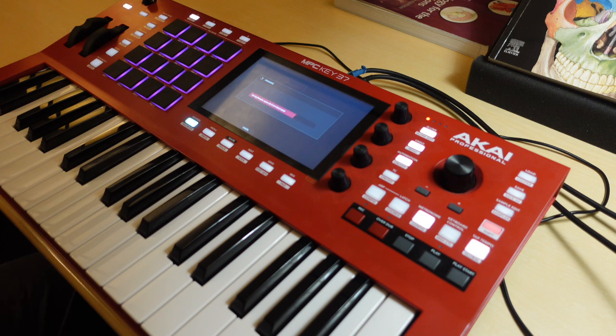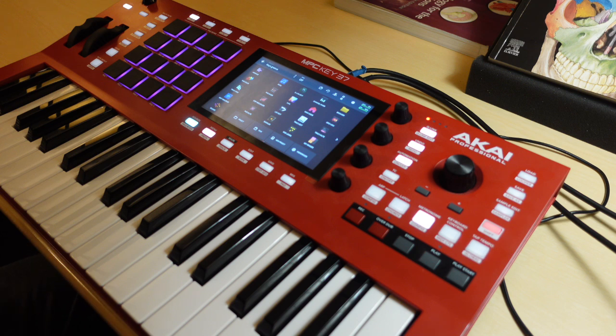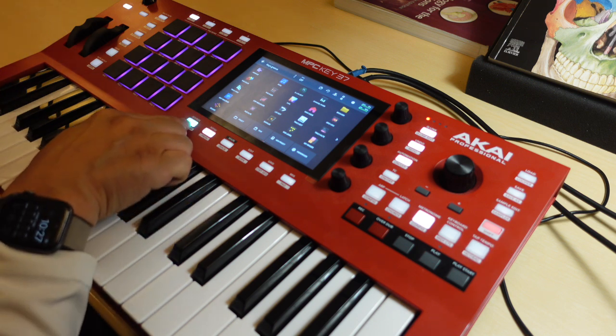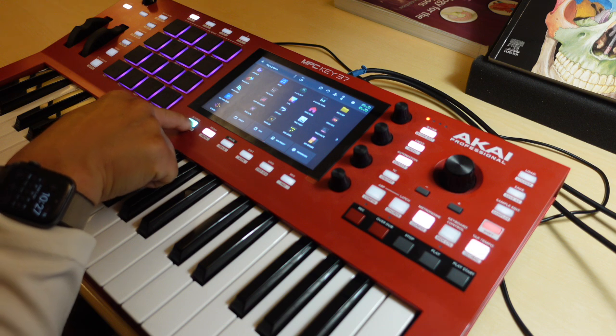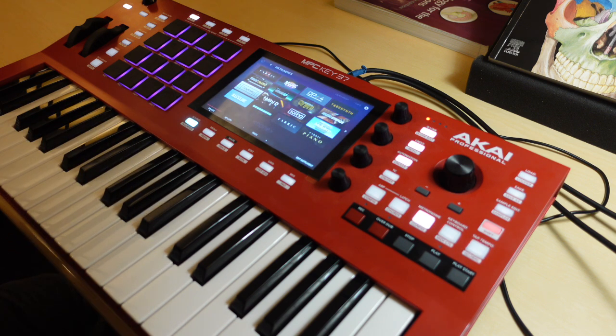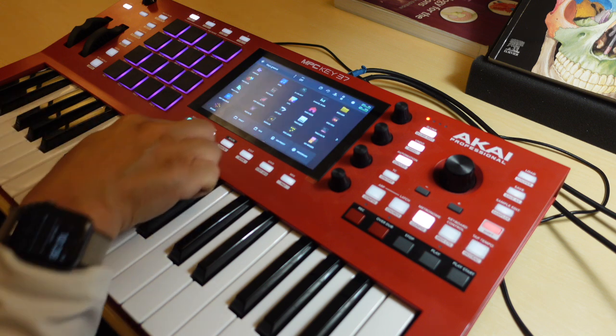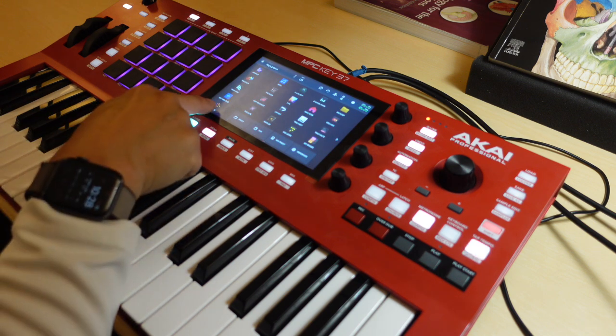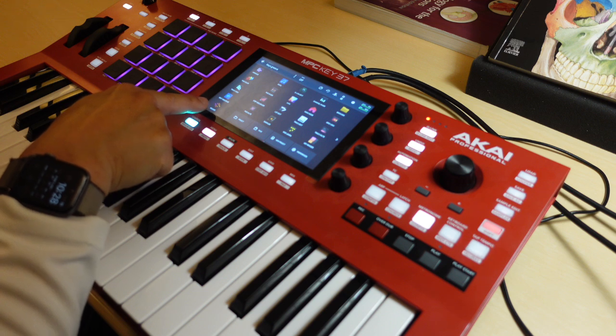Because what's going to happen is we're going to use what they call set list, so that we can pull up very specific things like this outside of the template itself. So if you've got a sounds menu on the MPC Keys, you're not going to have that if you have an MPC Live or an MPC X. So the way to do that is there's a sounds button right here that you can put on the slide out menu.